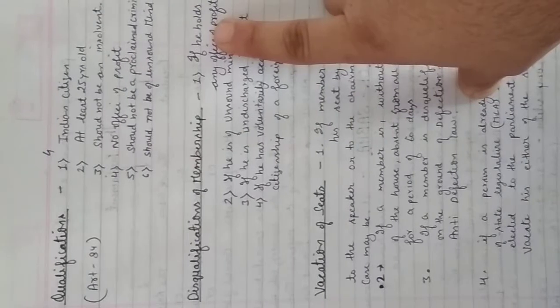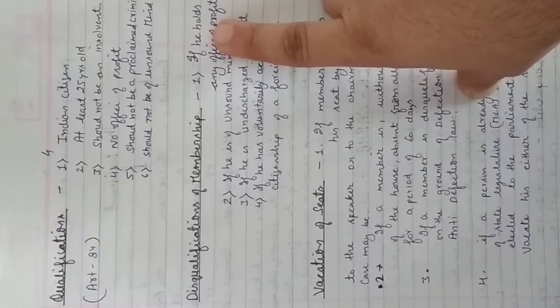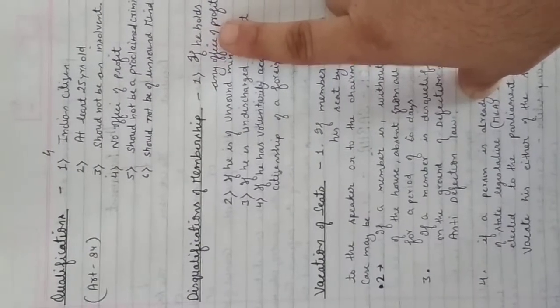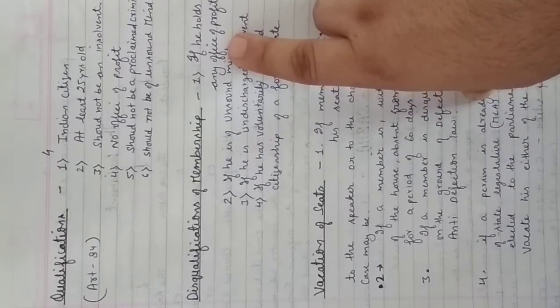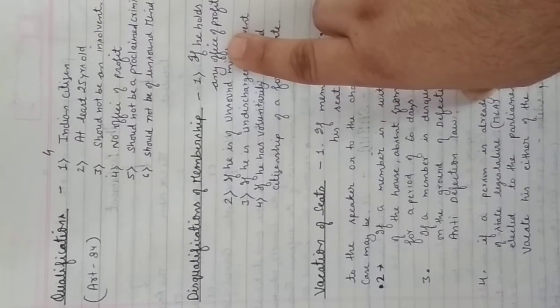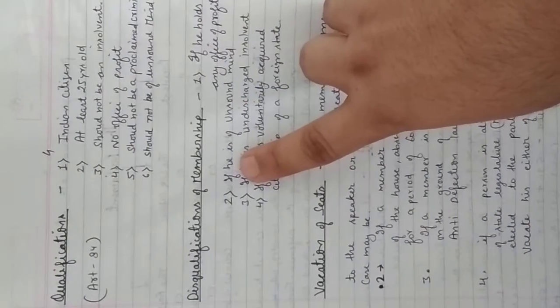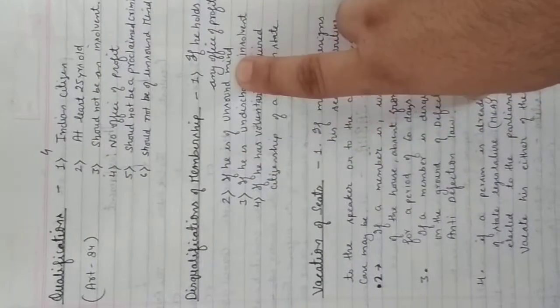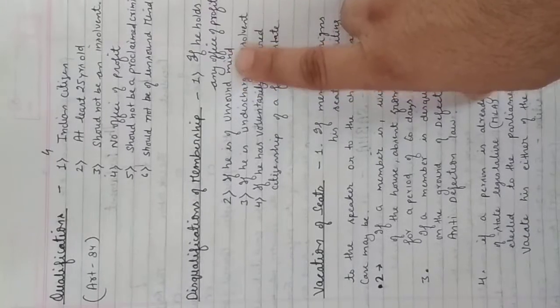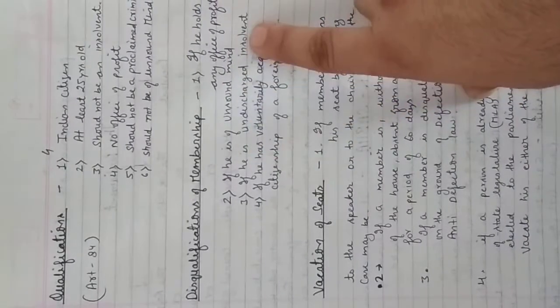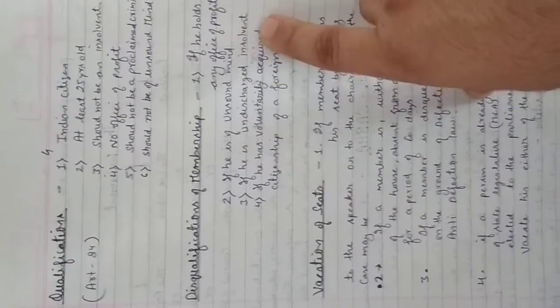If you are holding any office of profit, meaning you are working somewhere in the Indian government, then you will not be qualified. You will be disqualified from being a candidate for, or member of, the Lok Sabha. Also if he is of unsound mind, meaning you are mentally disturbed, or if he is an undischarged insolvent, meaning you are unable to pay your debts.